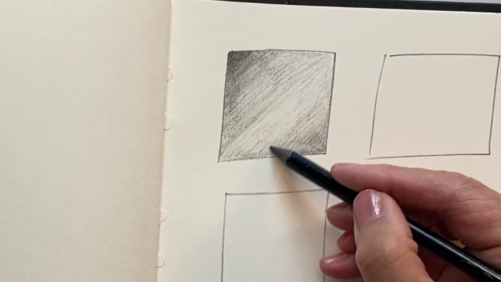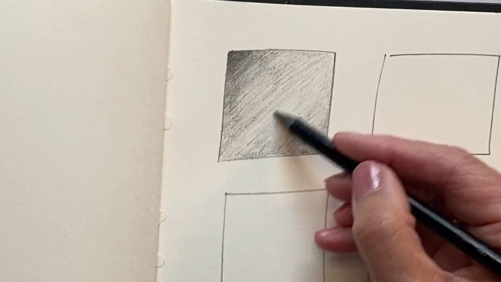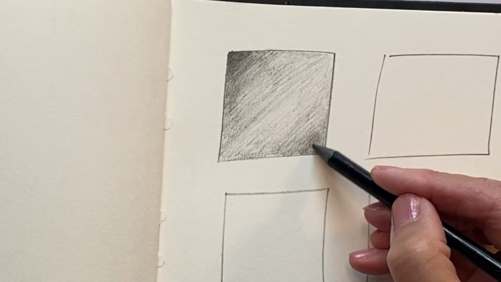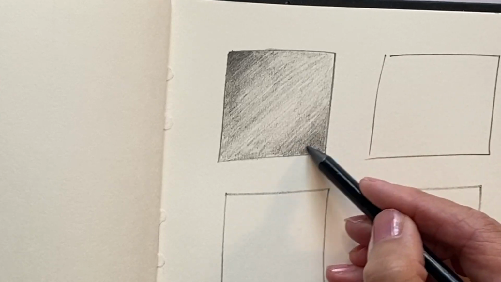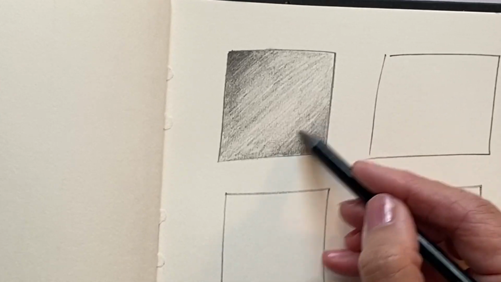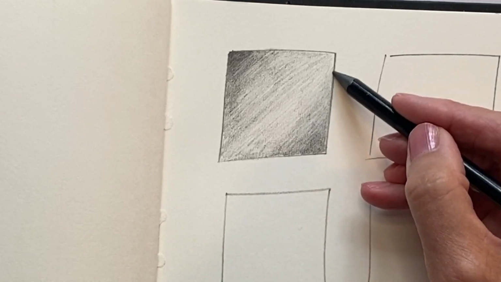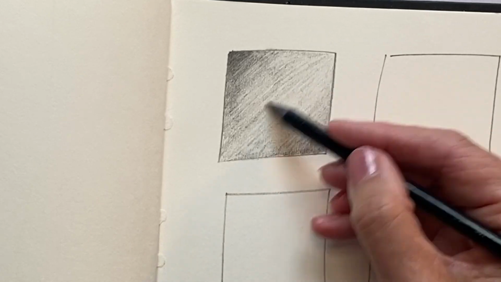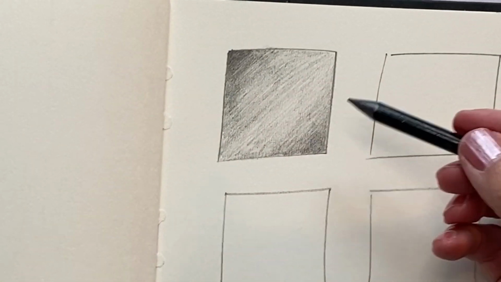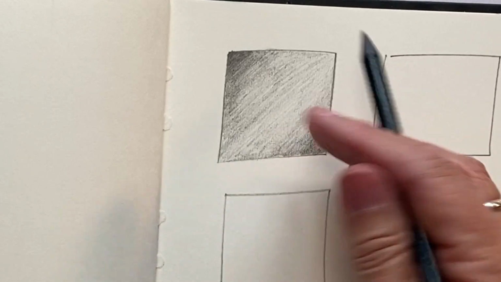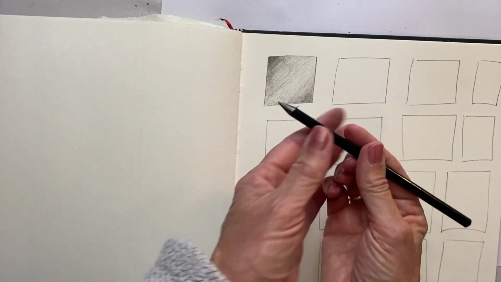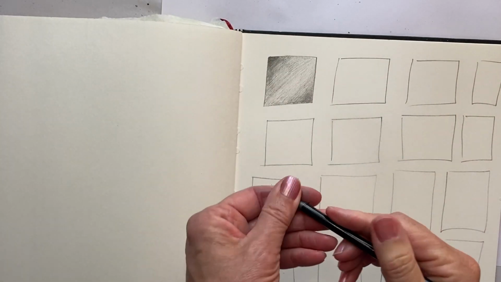I've done that quite quickly. You can take your time. And it is one of those things that takes practice. You need to practice at it, and try with different types of pencils as well, because they're going to have different effects. And depending on what you want to achieve in your art is going to be dependent on what you want. I'm sticking with the pencil. I'm going to keep with that.